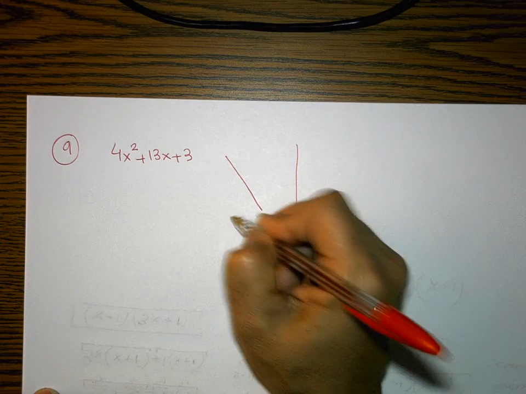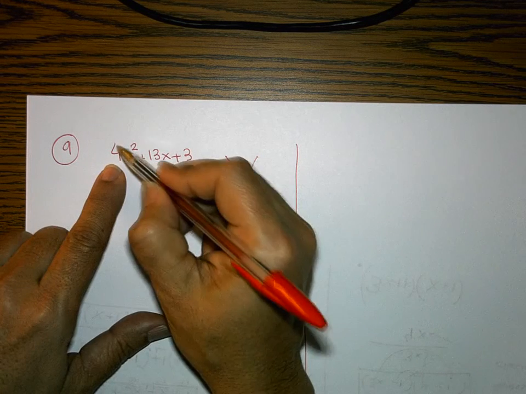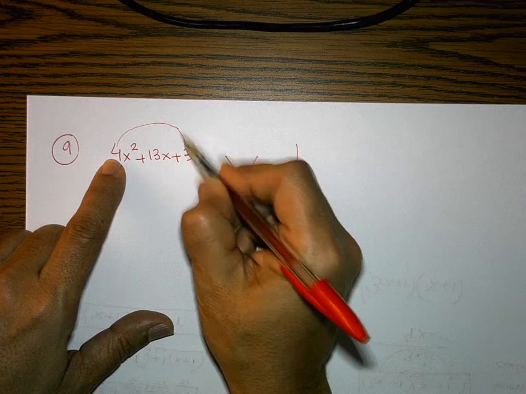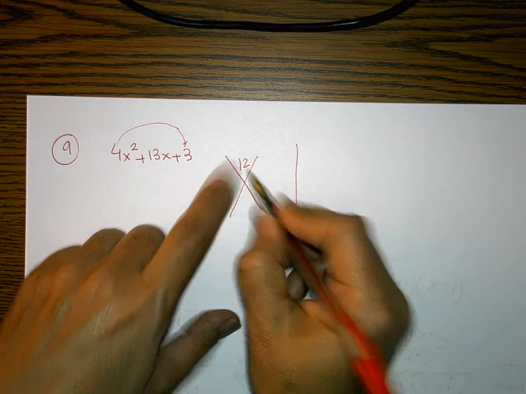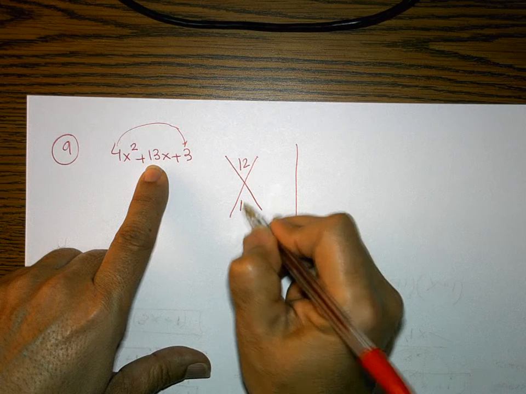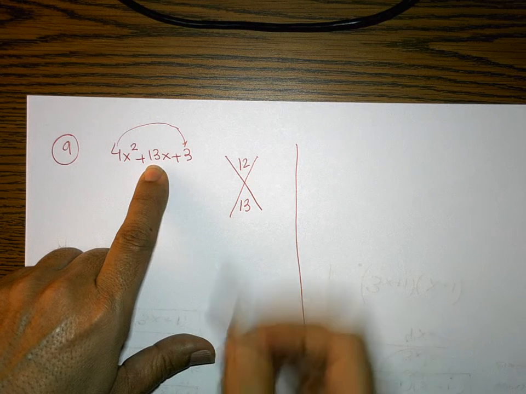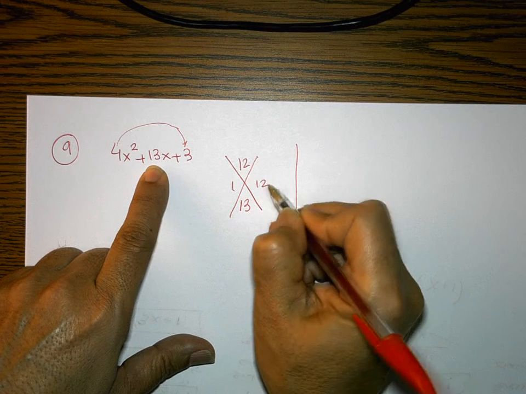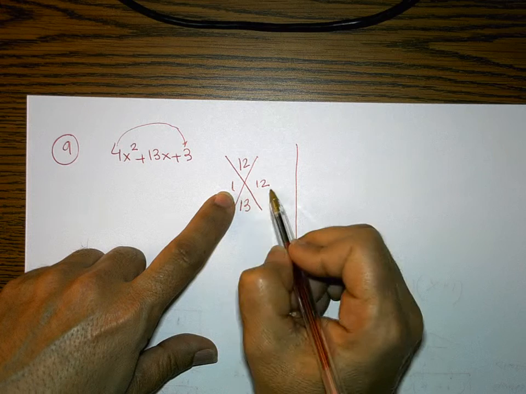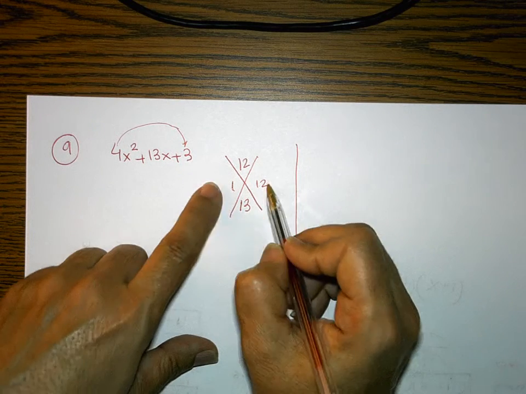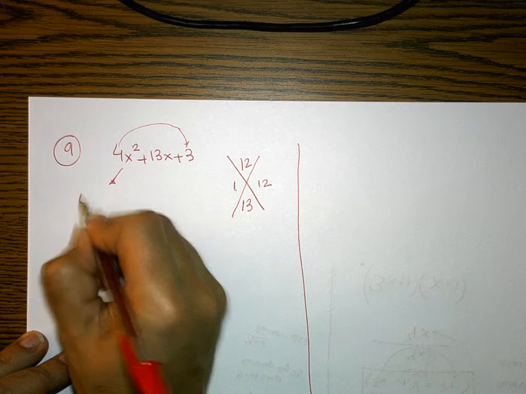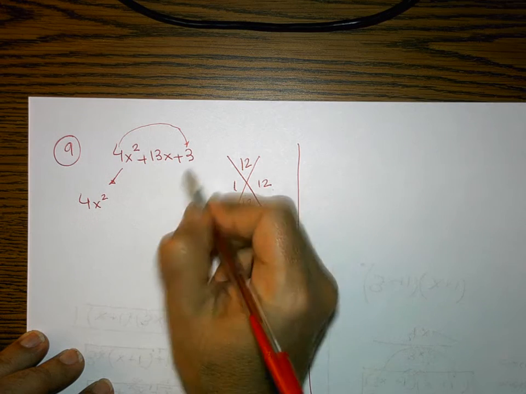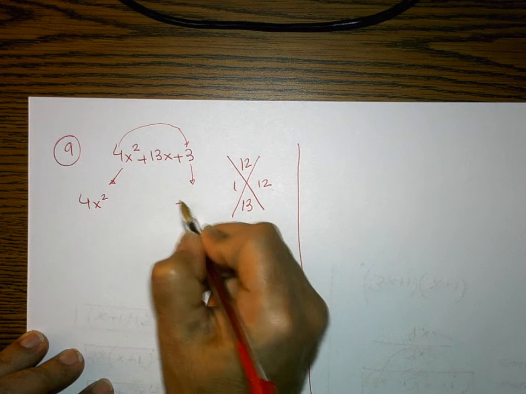Here's the x factor. The leading coefficient times the constant, that's 12. I need 2 numbers that multiply to give me 12 but add up to 13. So I think, well, 1 times 12. Positive 1 times positive 12 gives me 12, and it adds up to positive 13. I have to rewrite the first term, 4x squared, and I'll also have to rewrite the last term, plus 3.